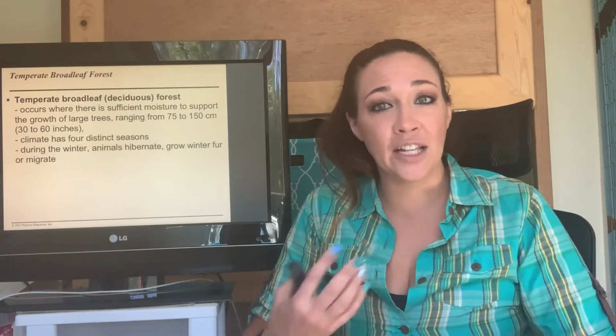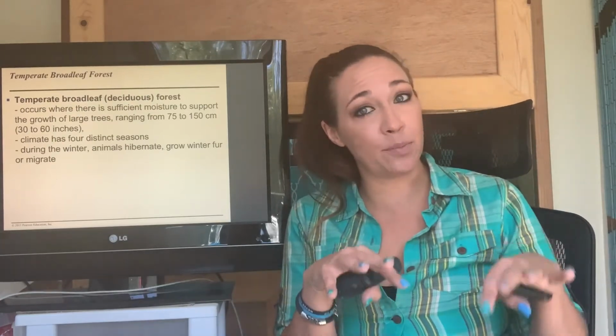They have a ton of moisture, so their trees do get big. They finally have enough moisture to have not just shrubs and bushes, but big trees. And again, most of the time in the wintertime it is cold, so a lot of the organisms are either going to hibernate or they're going to migrate and just get out of Dodge.